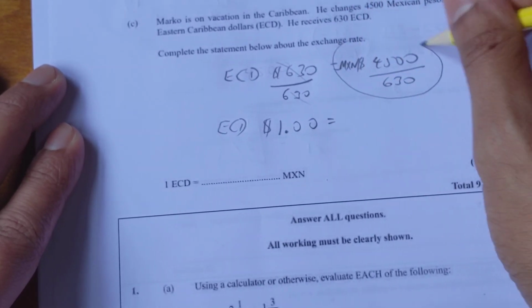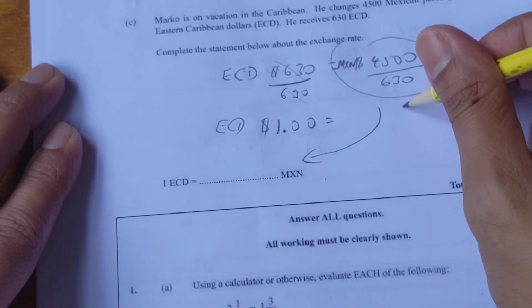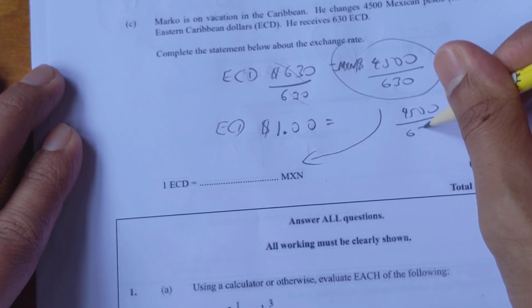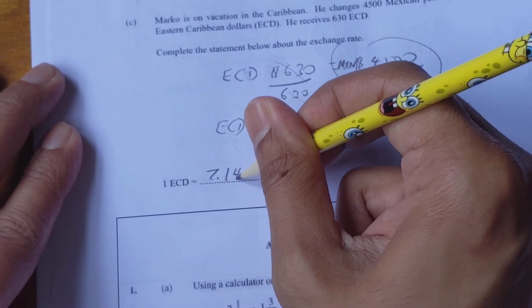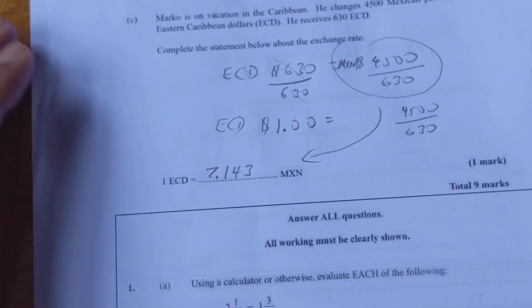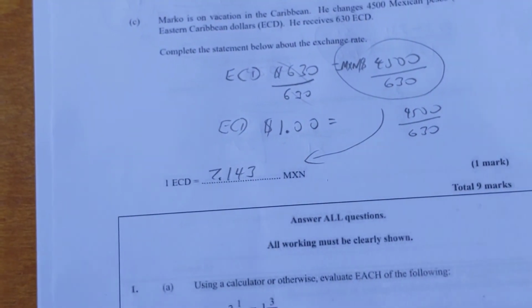So when I work this out in my calculator, I'm going to get my answer. 4,500 over 630. That's what 1 Eastern Caribbean dollar will be. And to 3 decimal places or 2 decimal places, we're going to get 7.13.